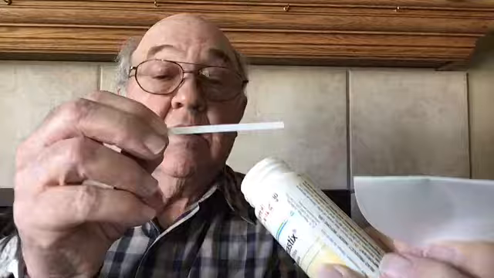Here's the Hemastix. Nice little plastic strip with the chemicals embedded in a pad on the front. That yellow pad has the chemicals impregnated into it.